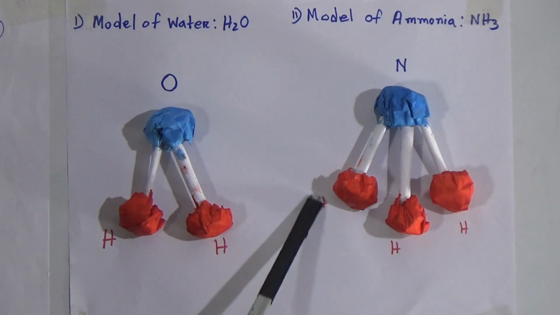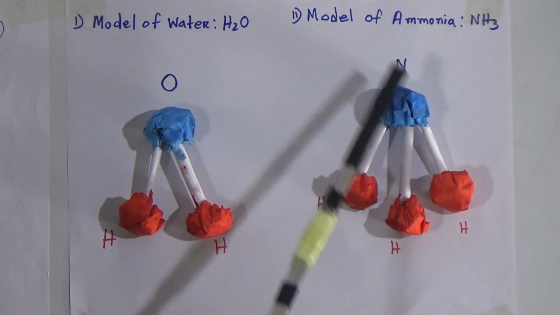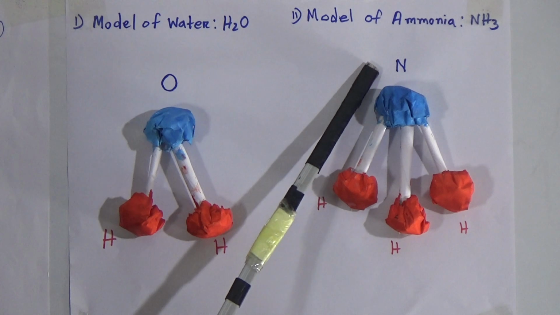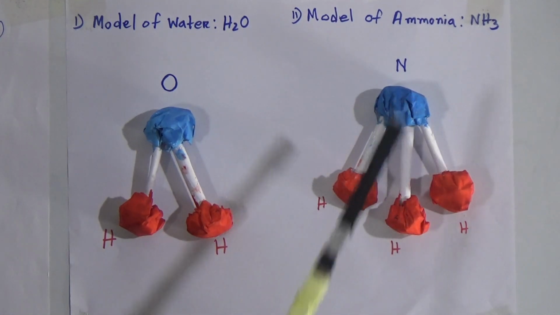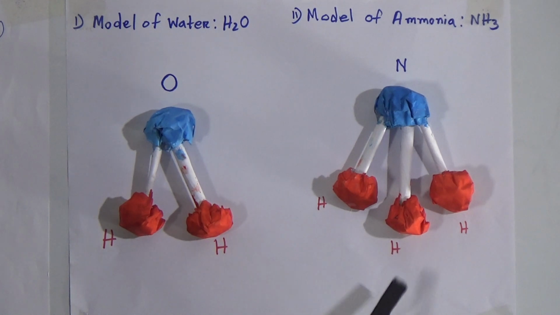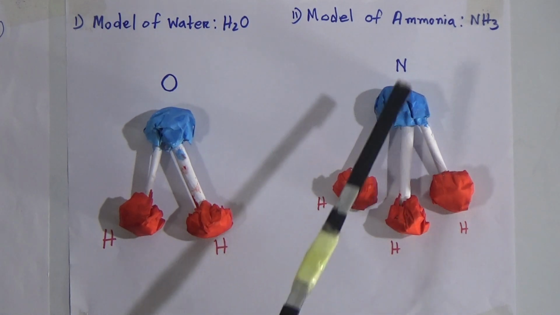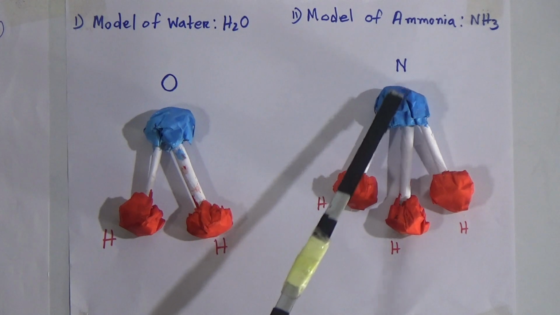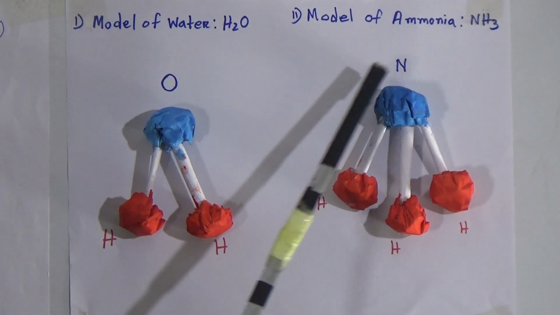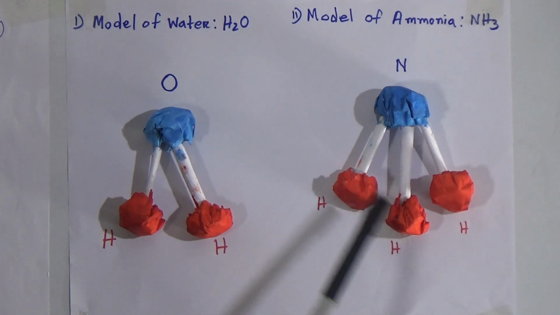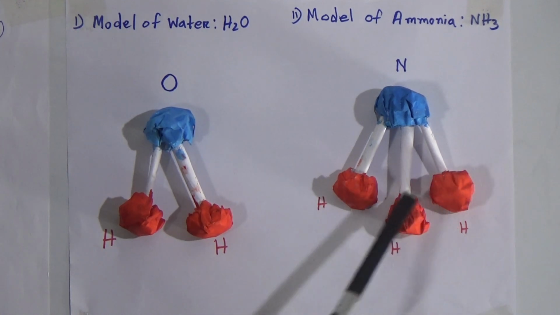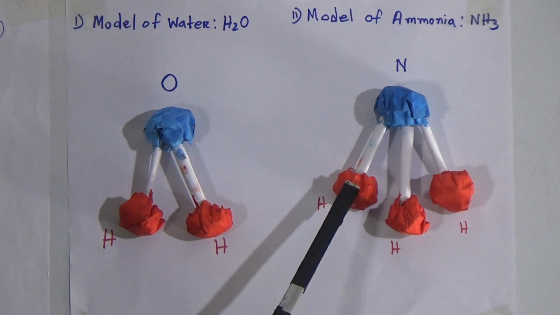You can make this kind of model with paper. You can use one color for nitrogen and the same color for all hydrogen, because they are all hydrogen.